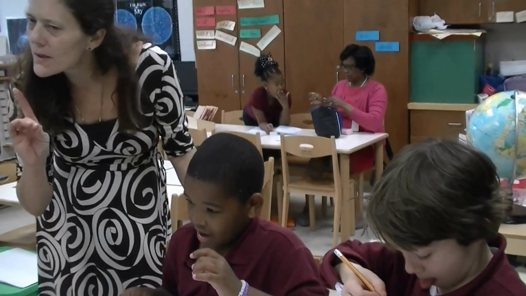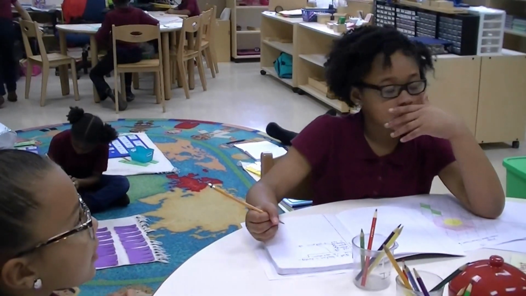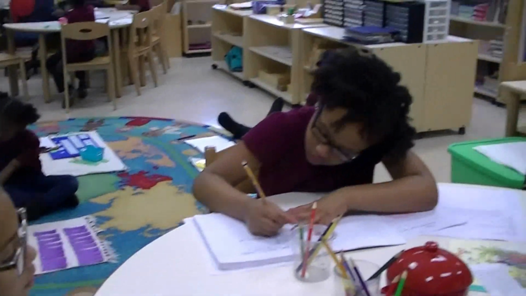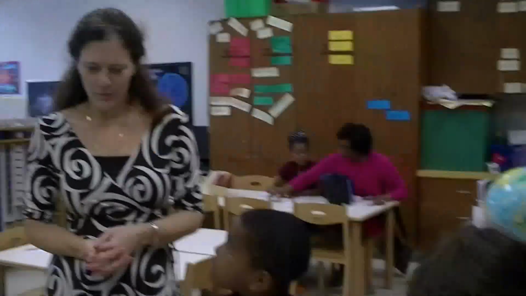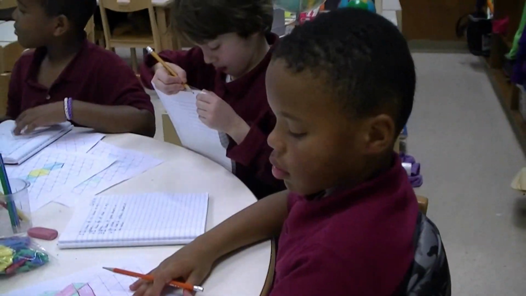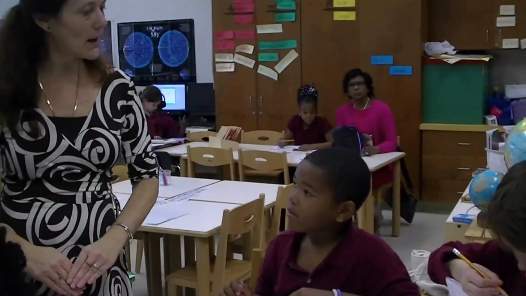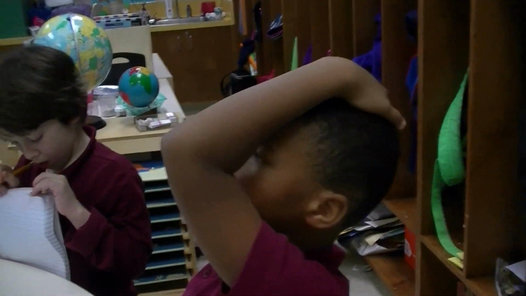Does anybody notice anything in there? What did you notice about that, Kaylin? He put how many triangles he had at the top out of his whole picture. And where should that number go? On the top. I mean, in the bottom. On the bottom. The denominator, the namer of your fractions goes on the bottom. And the numerator that tells you how many pieces you have goes on the top.